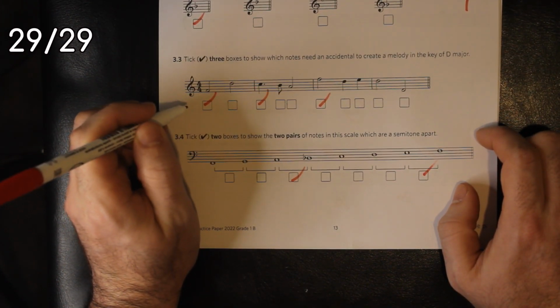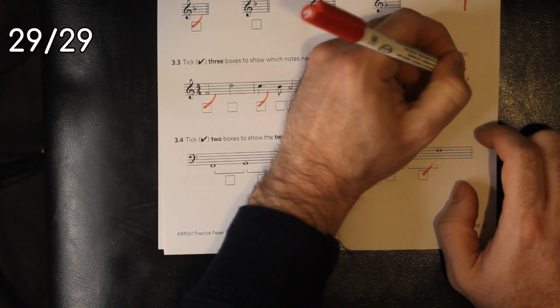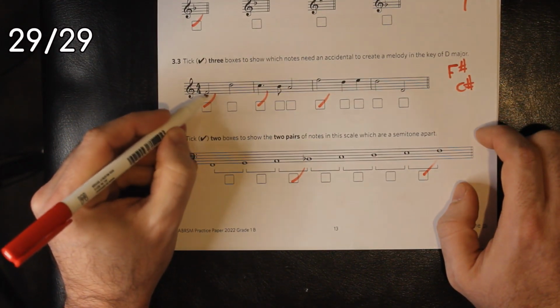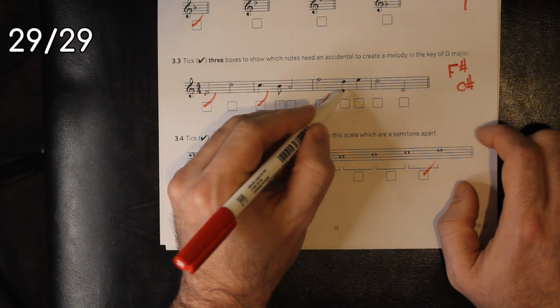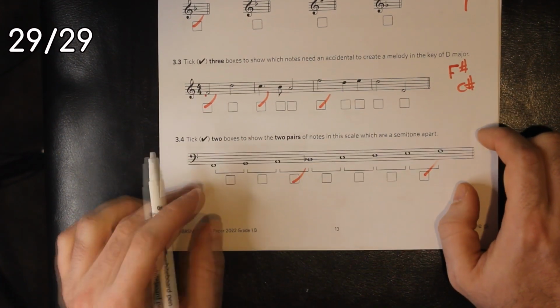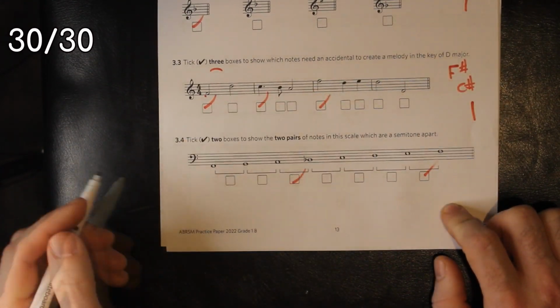So we have the F sharp. So basically in D major we have F sharps and C sharps. Any of those need the box. There's an F, that's D. There's C, B, A, F, D, E, D, D. And look, there's the 3. So I'll give myself 1 mark on that one.